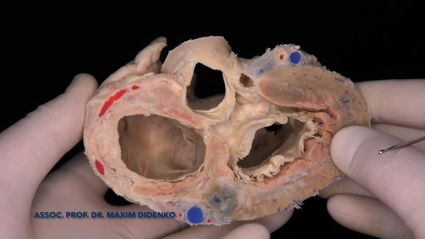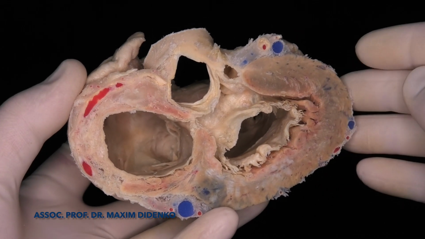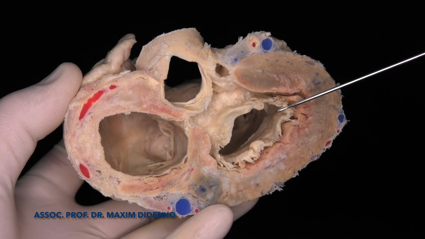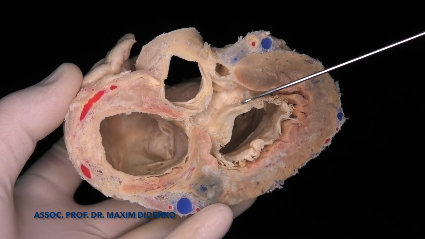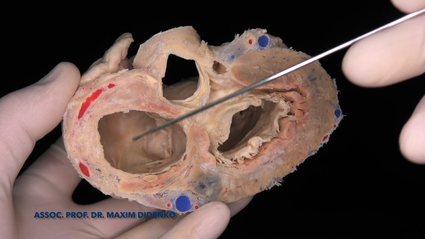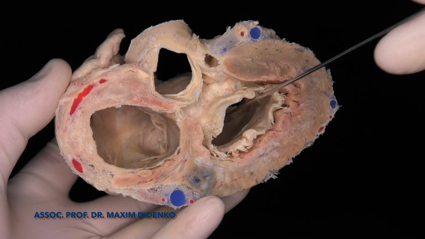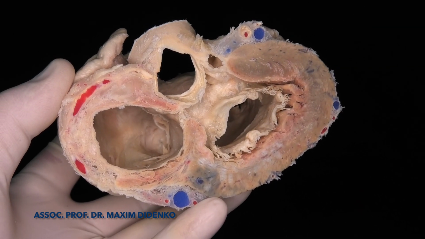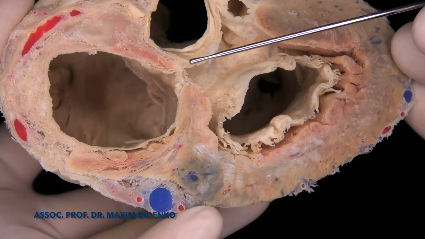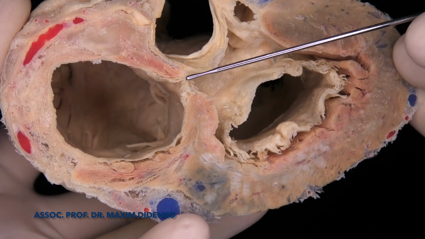Now we will take a look on Koch triangle in LAO projection. So this is a cut in LAO projection. We can see here left ventricle, mitral valve, aorta, tricuspid valve, right atrium, and inside the left atrium. If we can see here, I will show you closer this structure here, which is membranous septum.